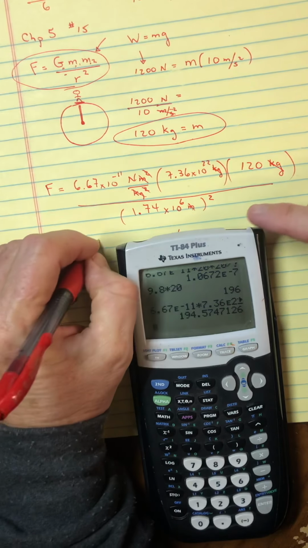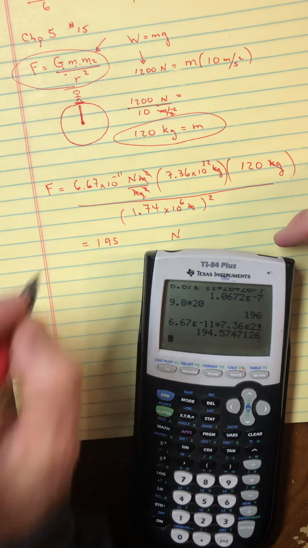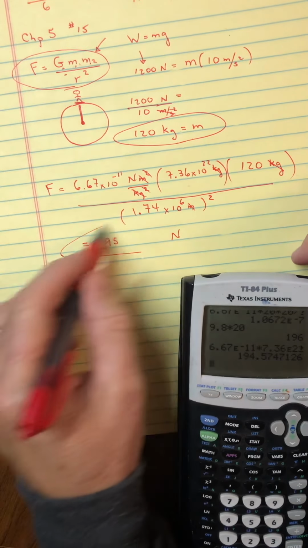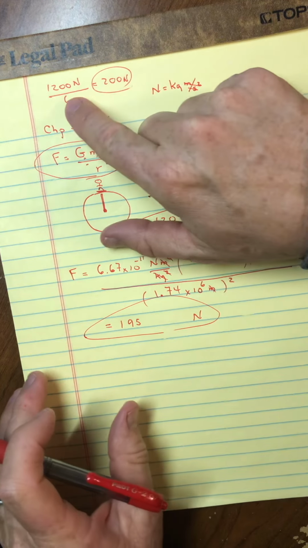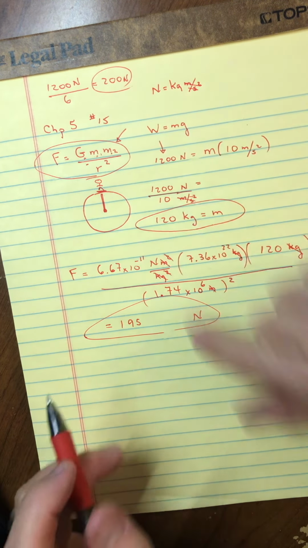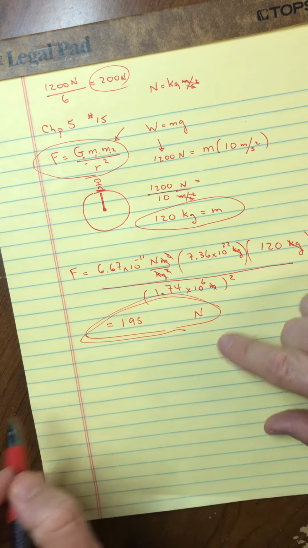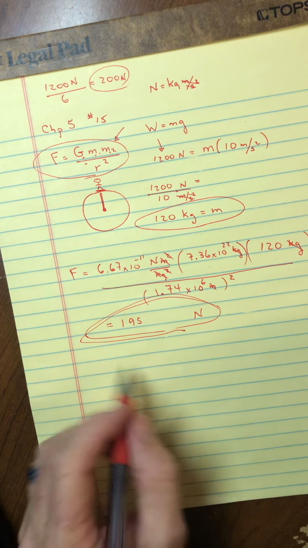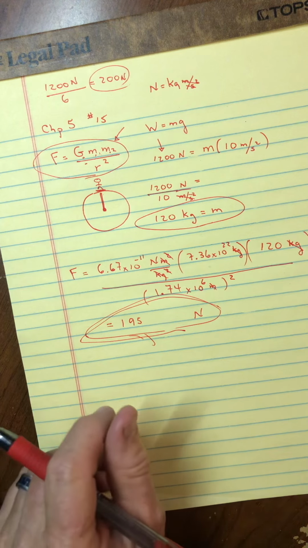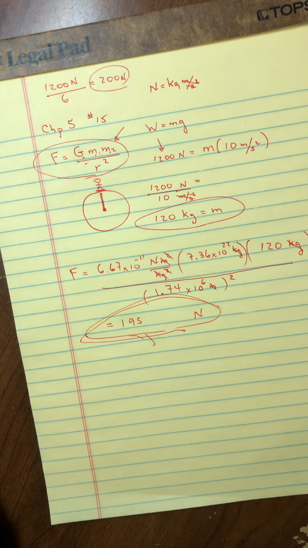And it looks like I'm getting 195 newtons. So pretty close to the rough number that they said in the reading, about 1/6. It looks like it's a little less than 1/6. Very close to 1/6, but a little bit less. So there is how much you would weigh on the moon.